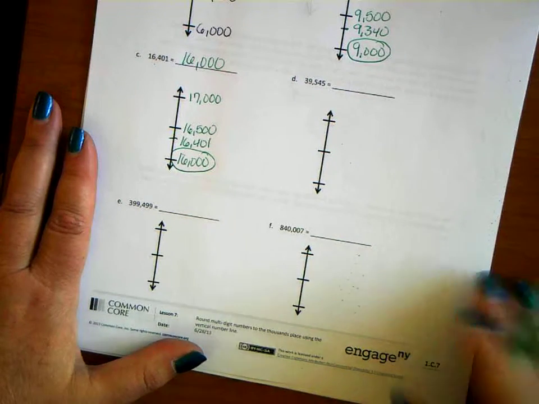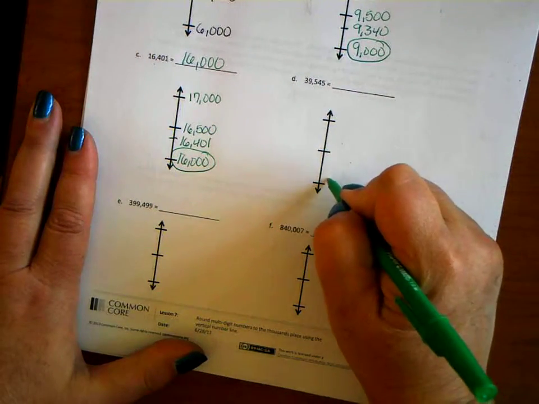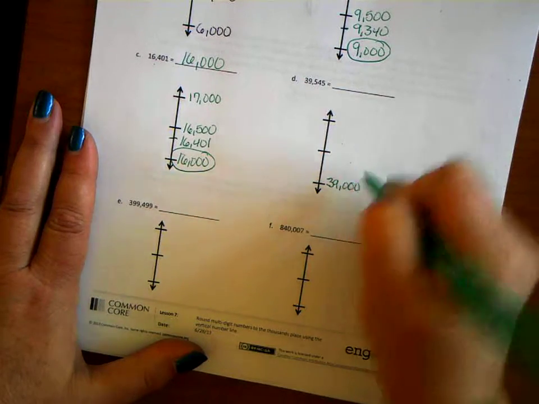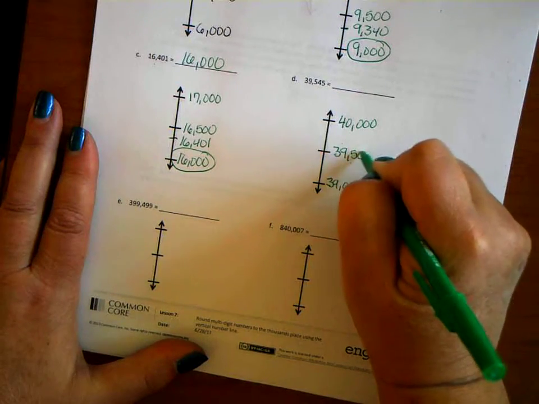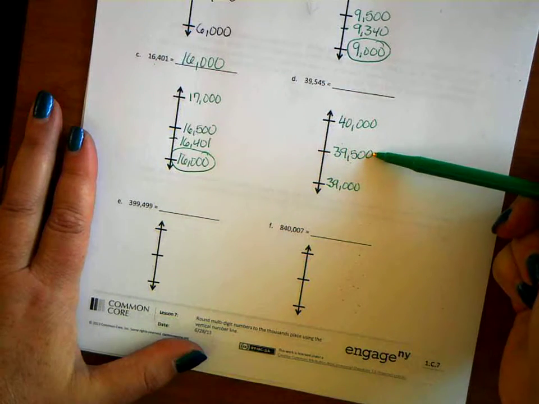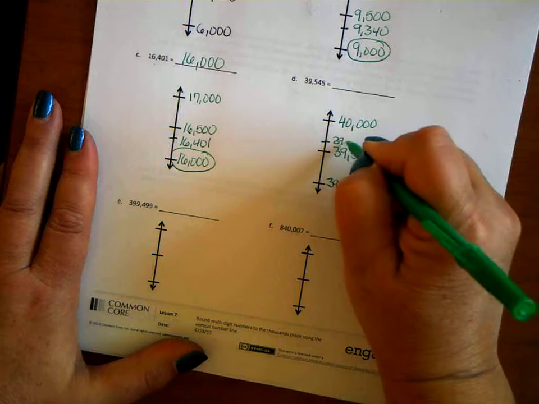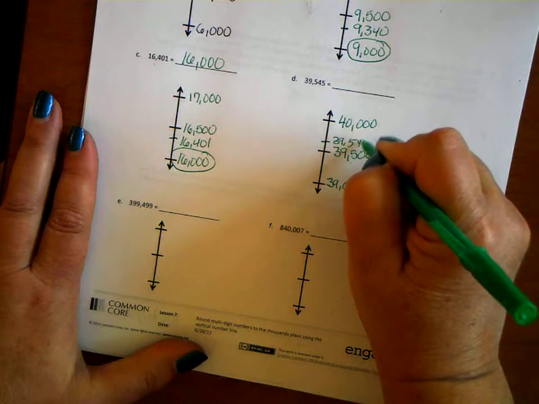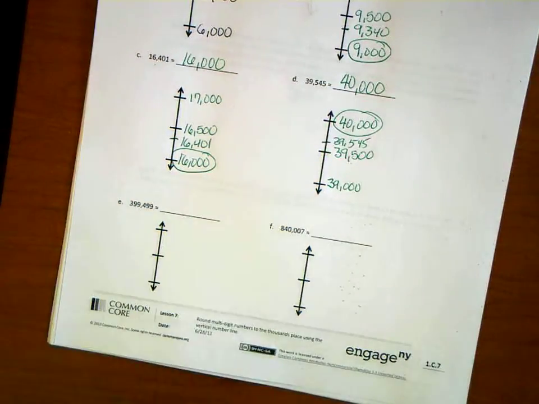Then the next one, 39,545. This is 39,000. This is 40,000. This is 39,500. 39,545. More than 39,500 or less? More. Not by much, but it is. 39,545, it's closer to 40,000. Rounded to the nearest thousand, it is 40,000.